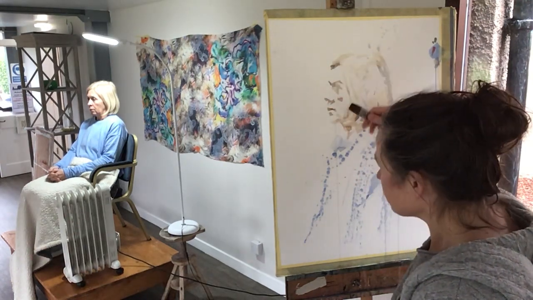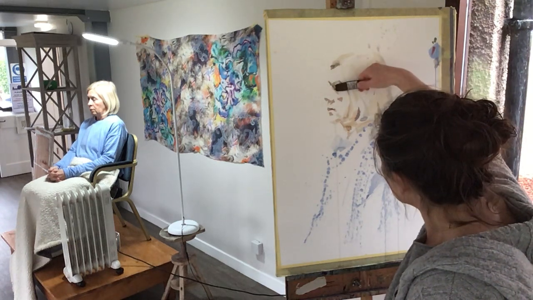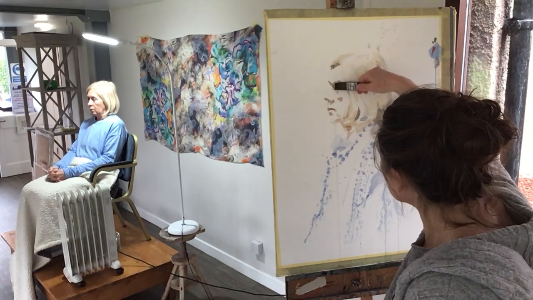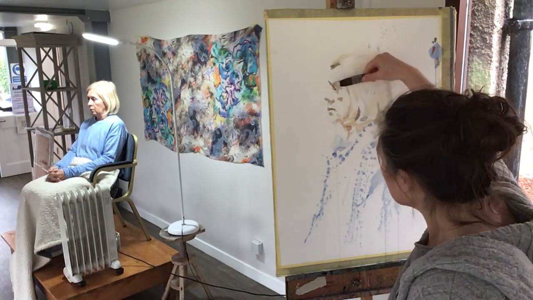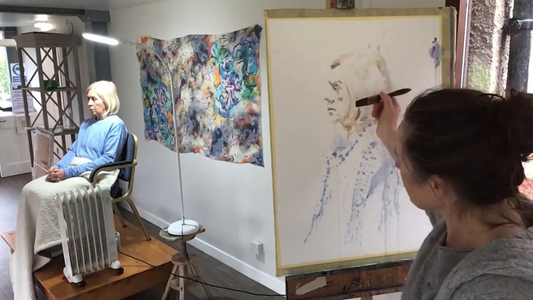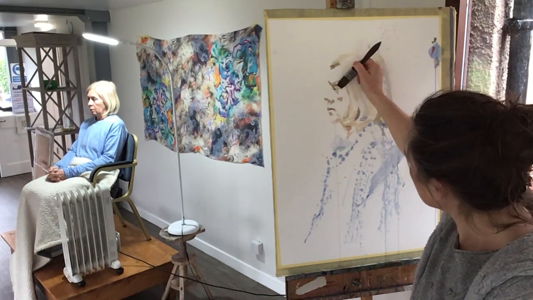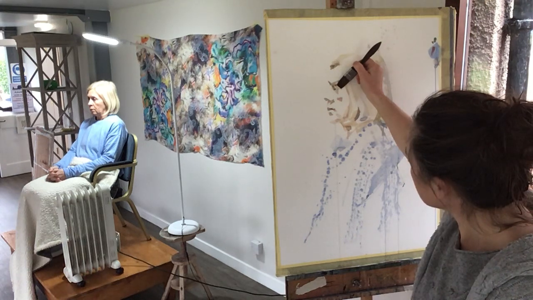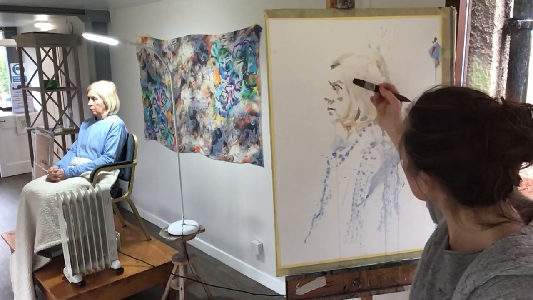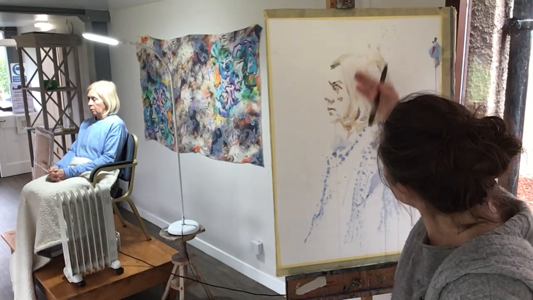To begin, I find first there's a triangle of a fairly dark colour that sits in front of the eye, and then there's a deep tone where the eyelid meets the socket of the eye. As well as placing that, I'm looking at the shape of the skin between the two, and of course this will be slightly darker here as well.